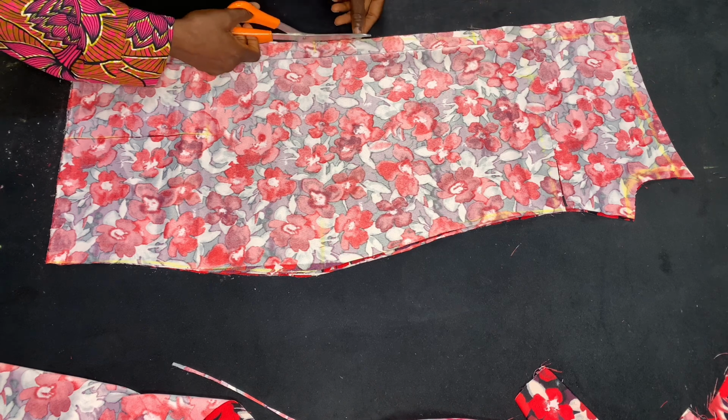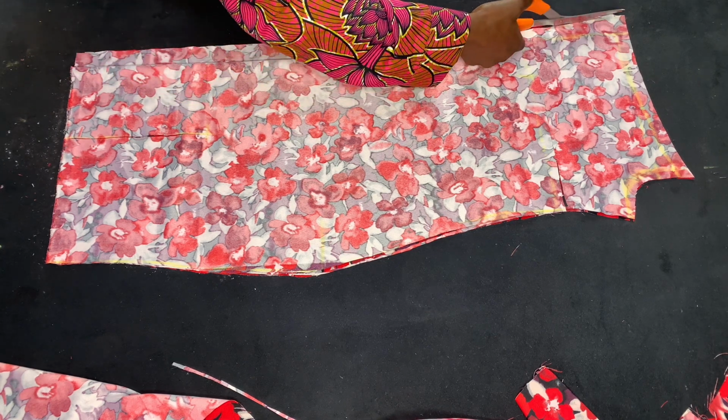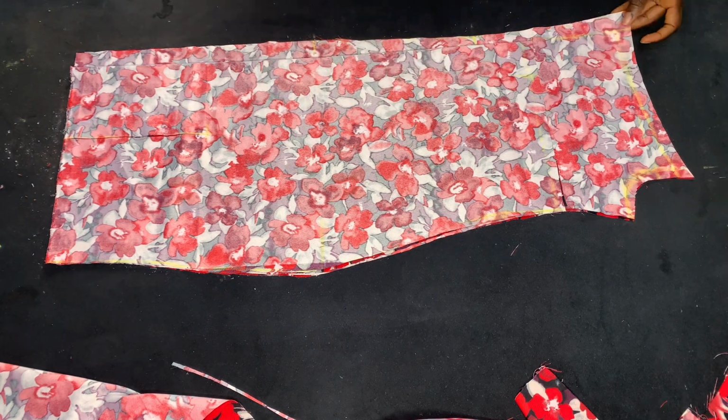So I'm just going to cut it out. So I'm going to have like a bit of a curve there. So this is just to reduce excess bulkiness at the back of your dress, when you're placing your zip.